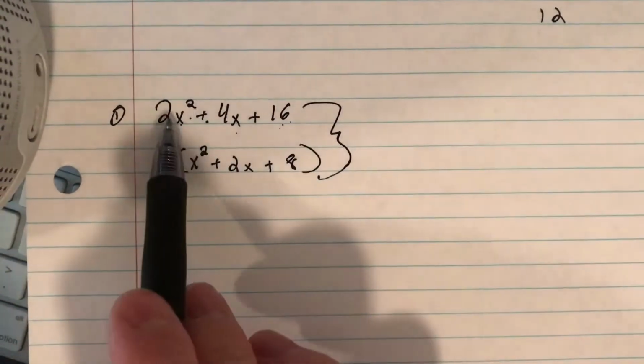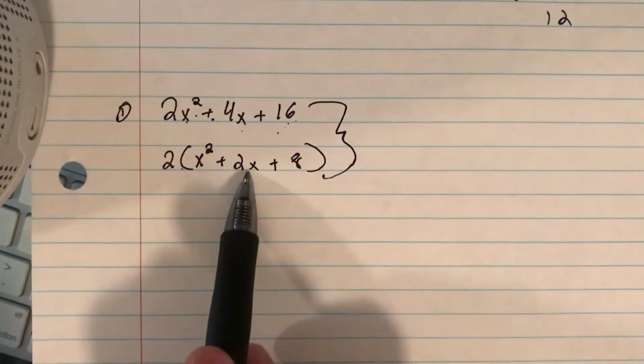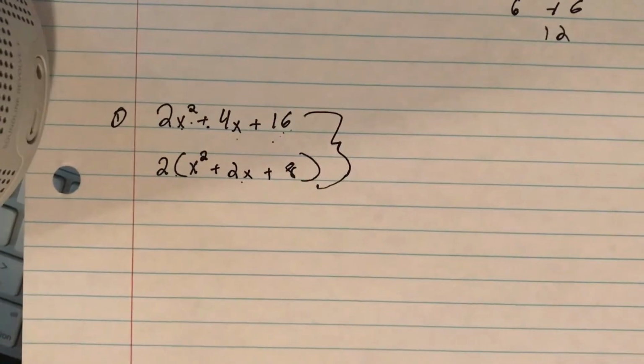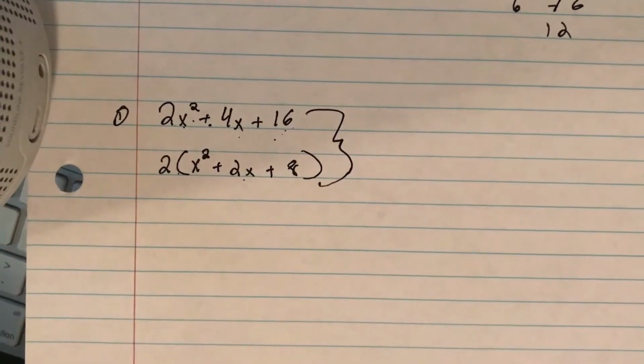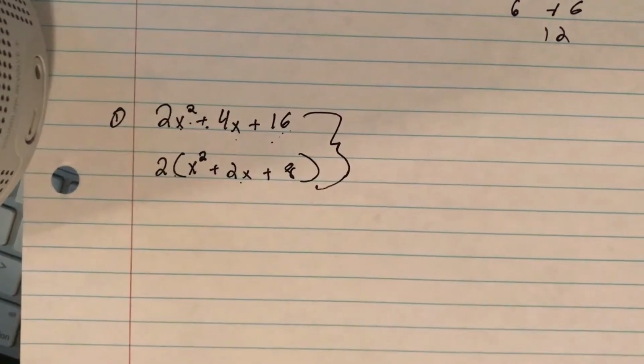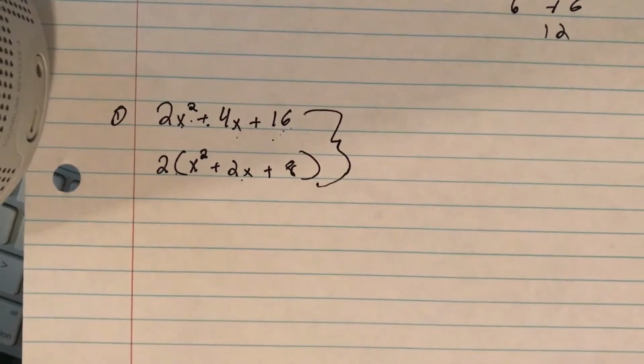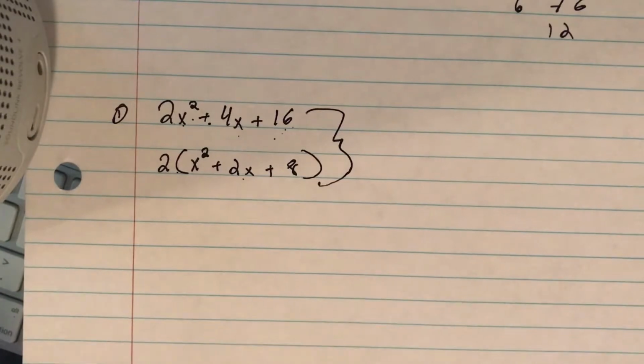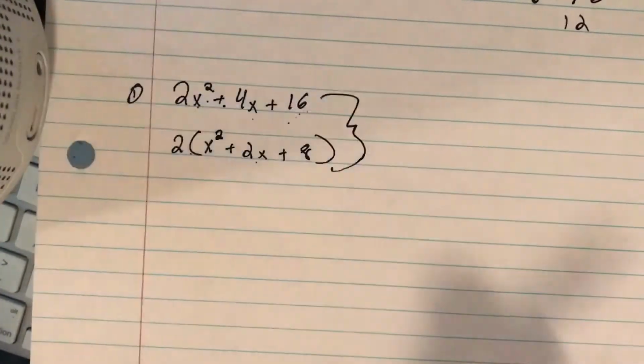Sometimes it's more convenient to have something in this form. Sometimes it's more convenient to have something in this form. And for now, it might seem a little useless to factor, but once you get into more upper level math, you'll find that sometimes you need to distribute something in order to solve an equation, or you'll need to factor something out in order to solve an equation. But this is the basic idea.